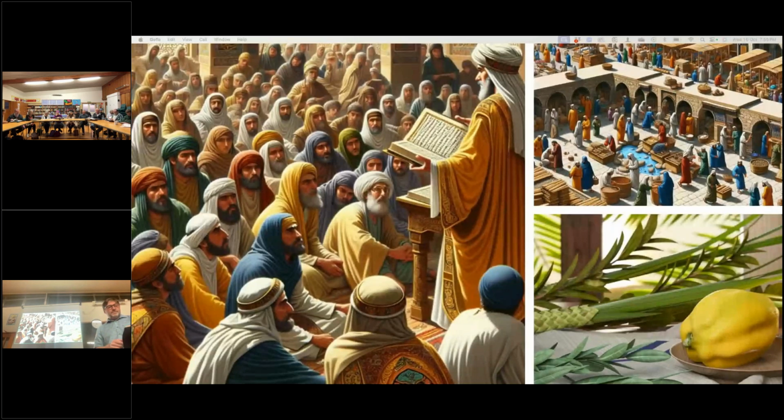Then Nehemiah the governor, Ezra the priest, and teacher of the law, the Levites who were instructing the people, said to them all, "This day is holy to the Lord your God. Do not mourn or weep," for all the people had been weeping as they listened to the words of the Law. Then he said to them, "Go your way, eat the fat, drink the sweet, and send portions to those for whom nothing is prepared. For this day is holy to our Lord. Do not sorrow, for the joy of the Lord is your strength."